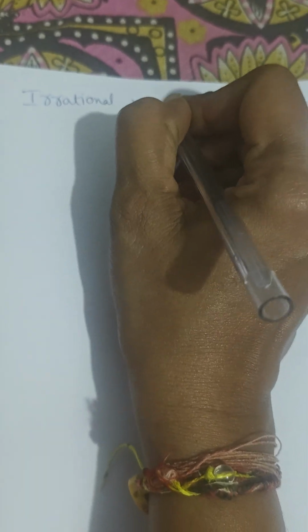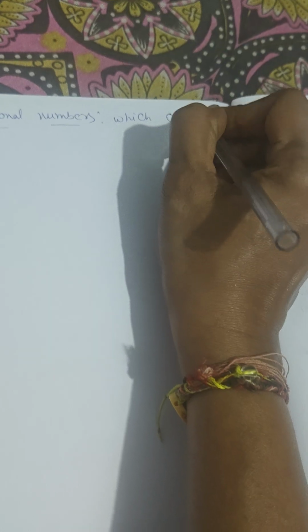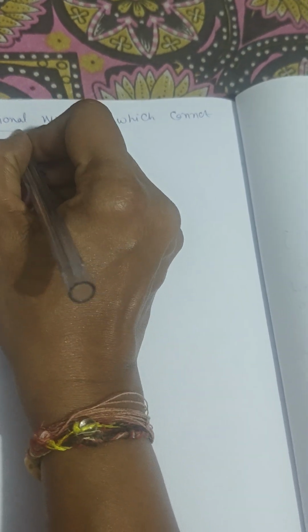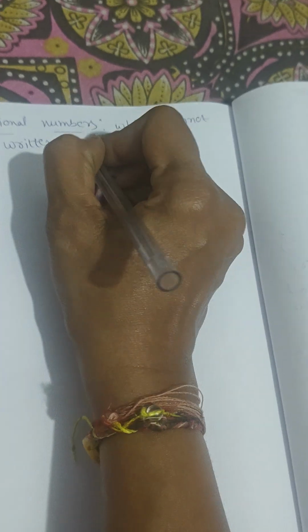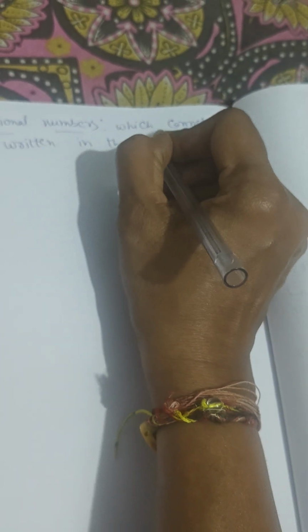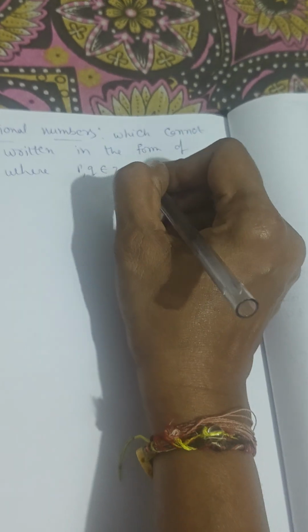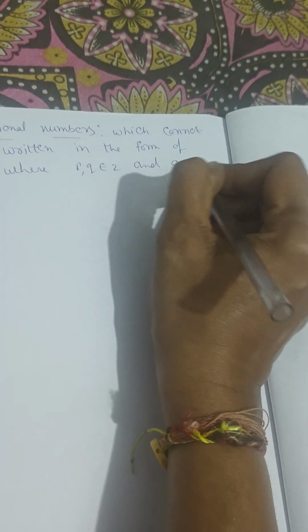Okay, children? What are irrational numbers? The numbers which cannot be written in the form of p by q, where p and q are integers, where p, q belongs to Z and q not equal to 0, are called irrational numbers.